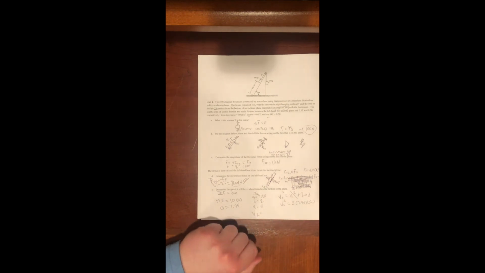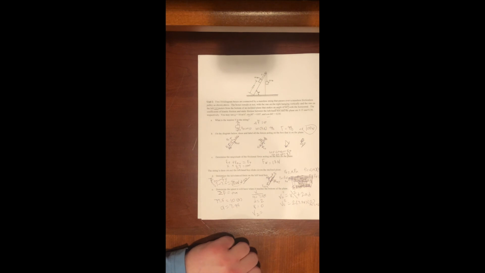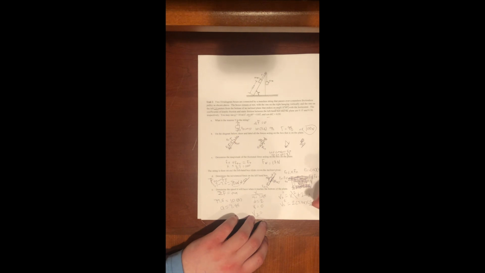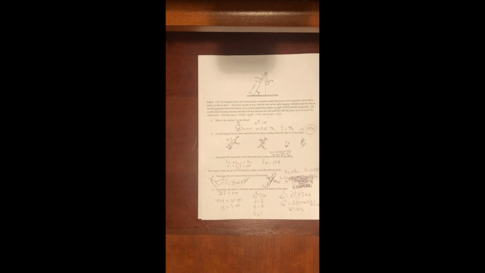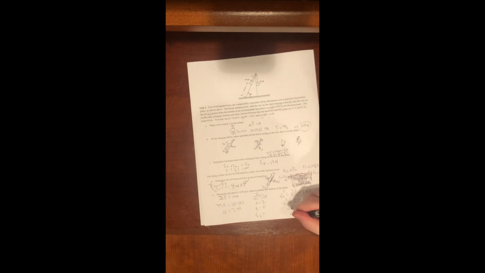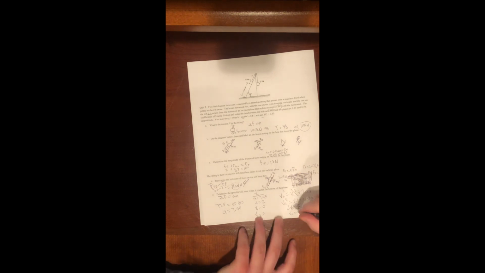So that's 4 times 7.95. I don't know. 4 times 8, 32. 4 times 0.5. 31.8. So V2 squared equals 31.8. Take the square root of each side. And we got V2 equals 5.64 meters per second.